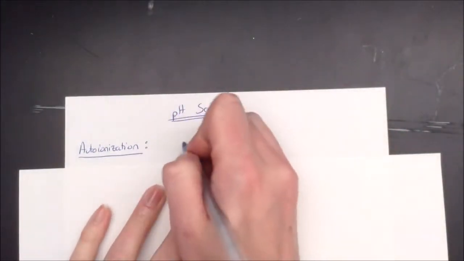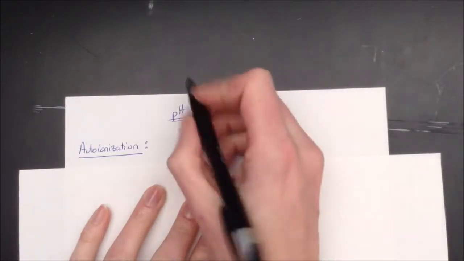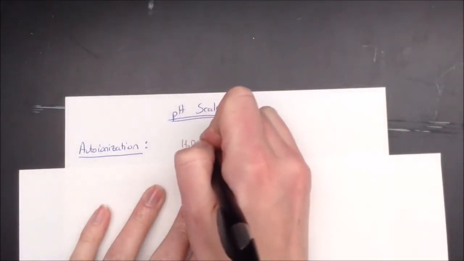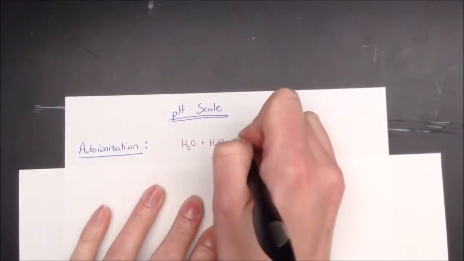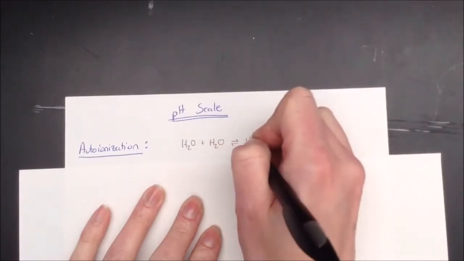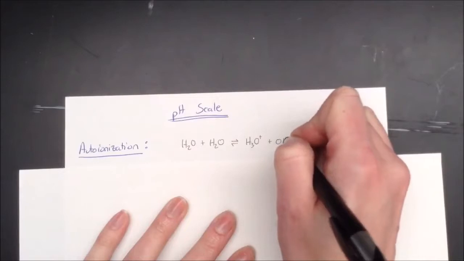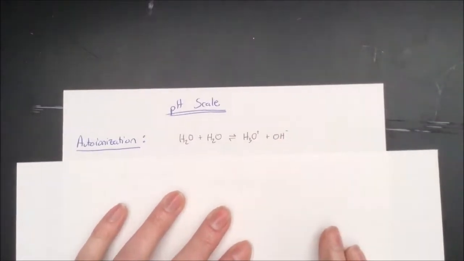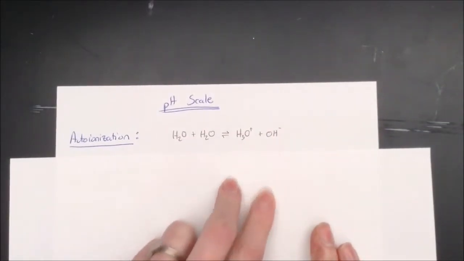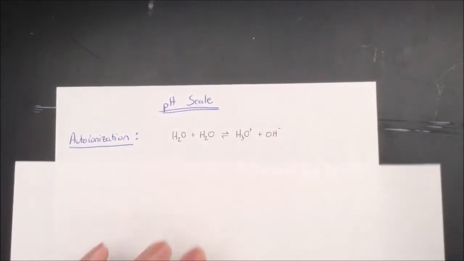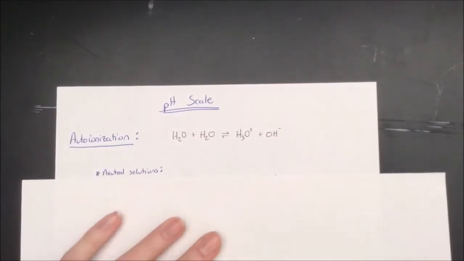So we talked about auto-ionization already, and remember that's when our water, when it's just together with other water molecules, this thing happens where it can turn into an ion, but it has an equal amount of the other ions, the positive and negative, so the whole thing ends up staying neutral.